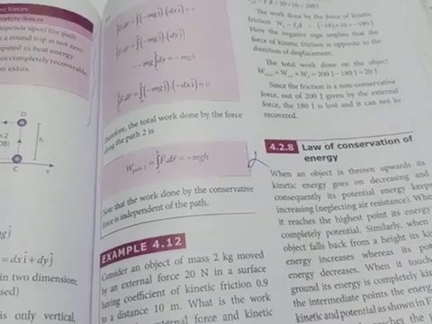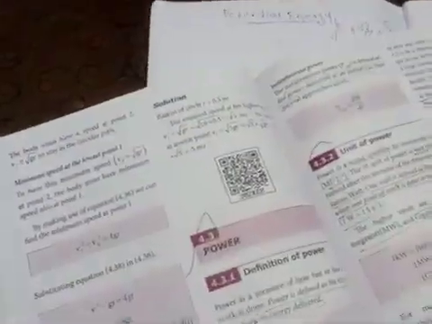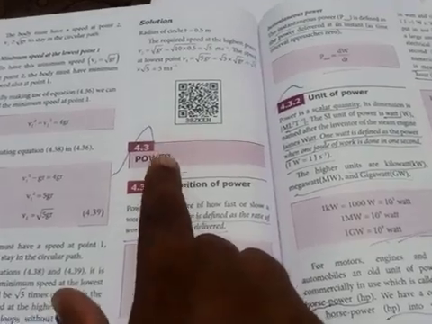So my dear students, all of you go through this video and learn about this potential energy. The next part is elastic potential energy, which is your deleted portion. And 4.2.7 conservative and non-conservative force is also a deleted part. And 4.2.8 is the law of conservation of energy, which is also a deleted portion. The next topic we are going to study is 4.3, that is about power.